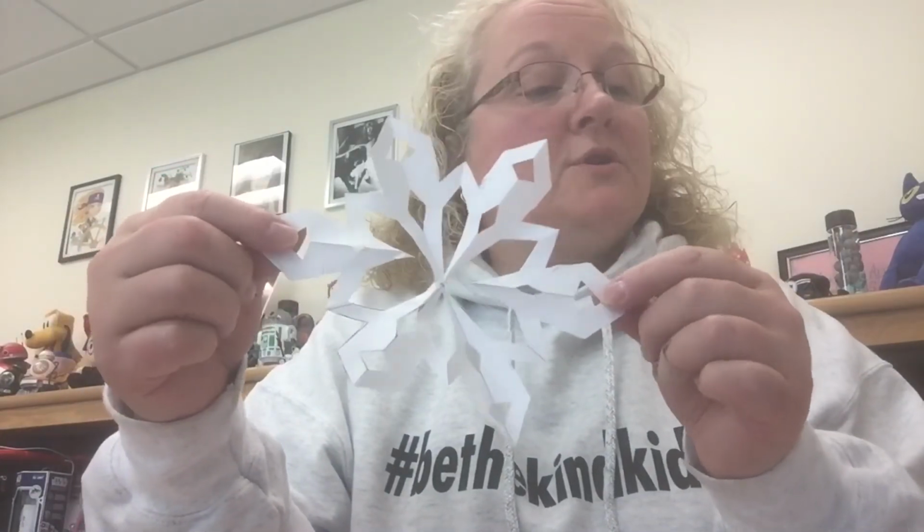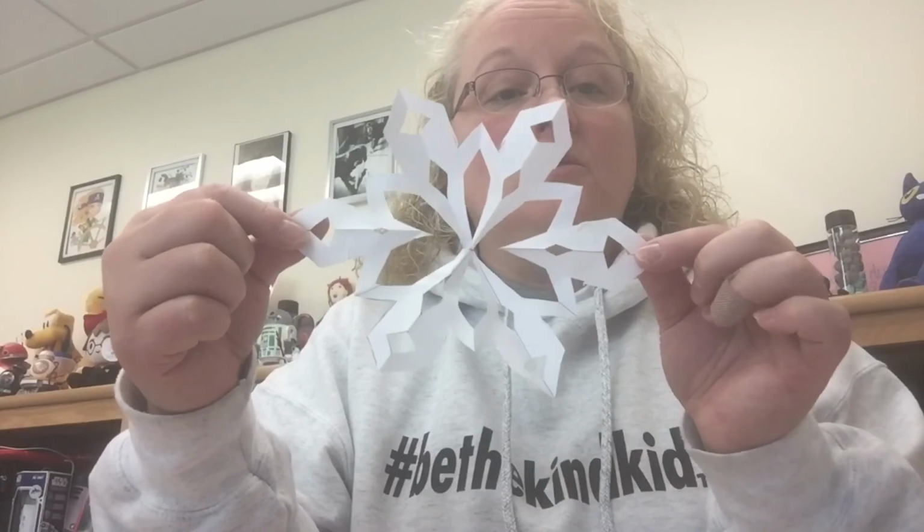Now watch, here's what our giant square would look like. And we have a snowflake. Okay, so that was paper snowflake template number 2.